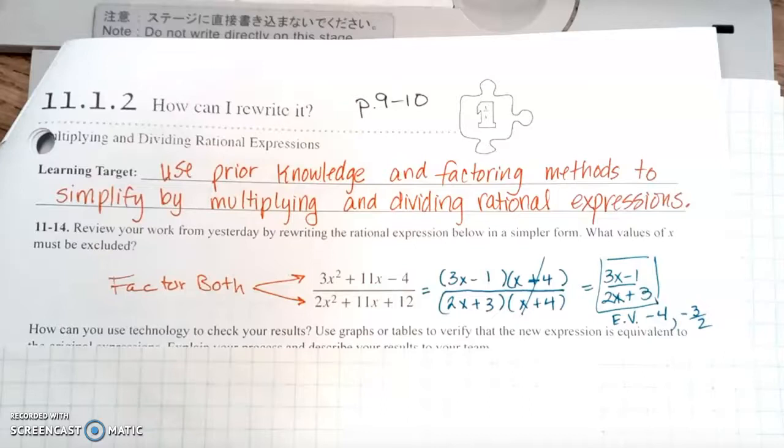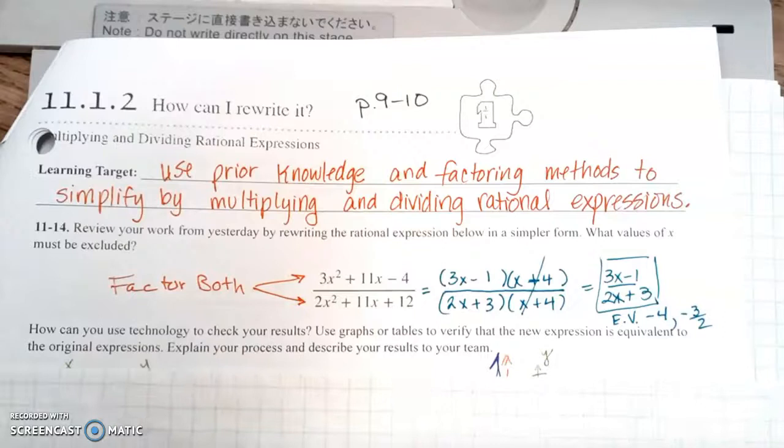Whenever you don't have a leading coefficient, those are the easy ones, right? If you do have a leading coefficient, you're going to end up with a fraction. So subtract 3 from both sides, and then divide both sides by 2, and that gives you an excluded value of -3/2. Any questions so far? We're good? Okay, good, because that's what we've learned so far.